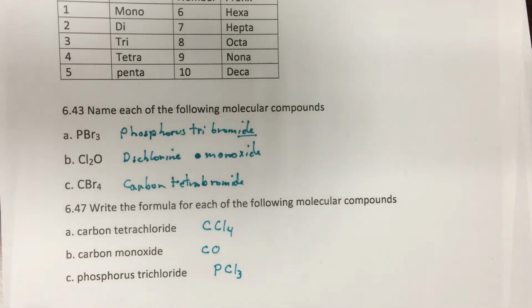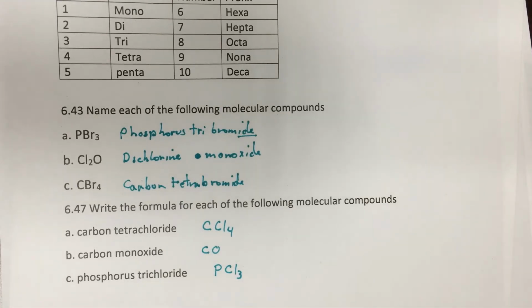So these are really a much easier naming system. You just have to be careful because you can only use it if both of the elements are nonmetals. If you have a metal, you have to go to the ionic system where you have to worry about all those charges. So let's do some mixed practice.